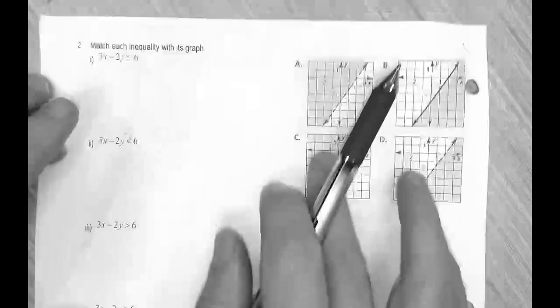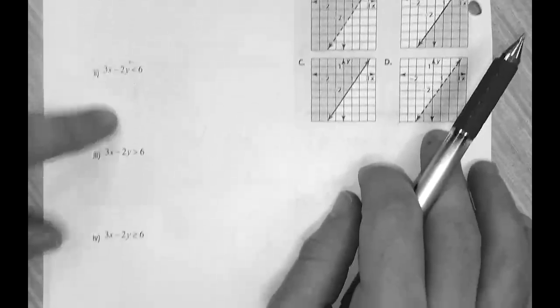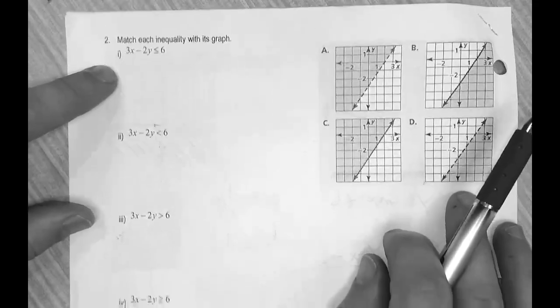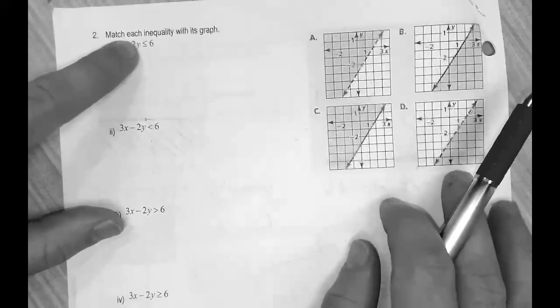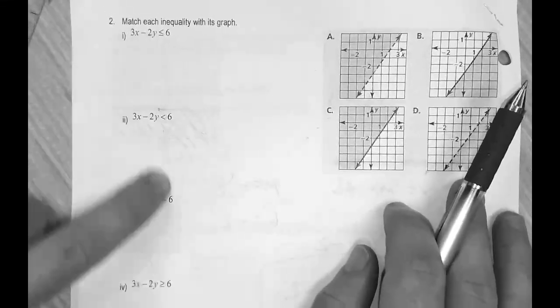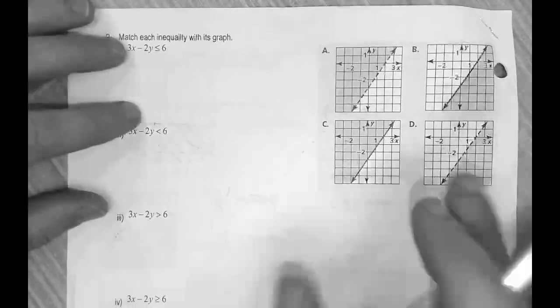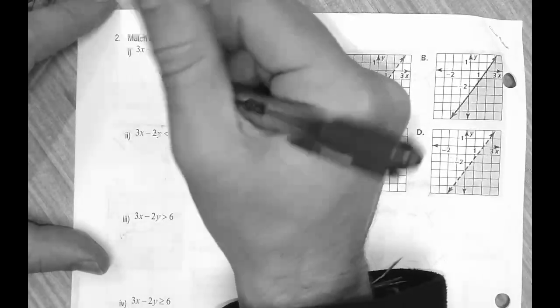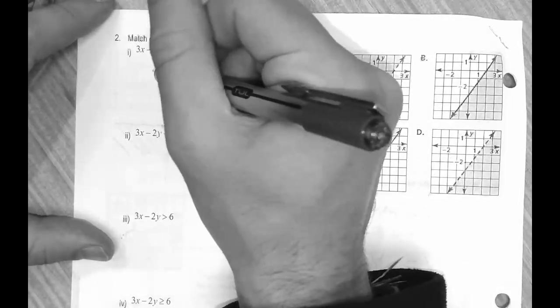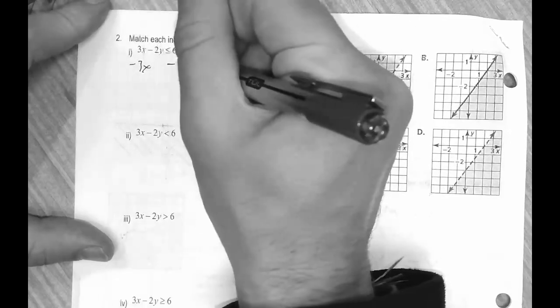All right. So as you can see here, these are all really similar. In fact, they're all written the same way here. The only difference is what's less than, what's greater than. But since they're all written the same way, if we just solve one of them, we'll know what the other ones are. So let's just get y alone for one of these, and then we'll be happy. So for this one, let's subtract 3x from both sides.